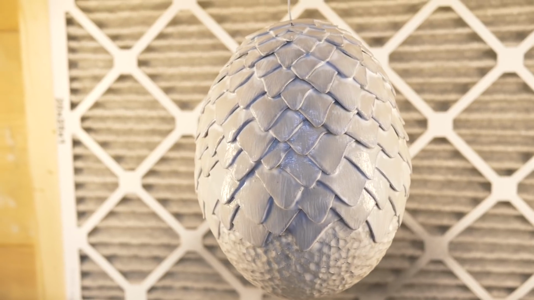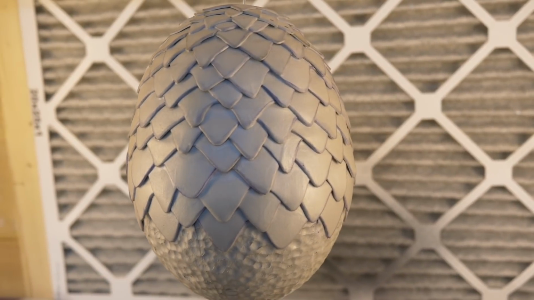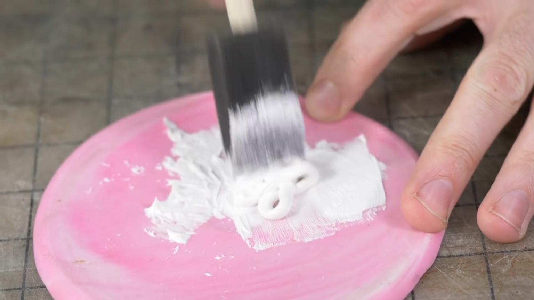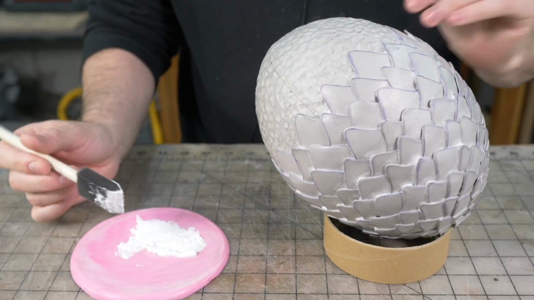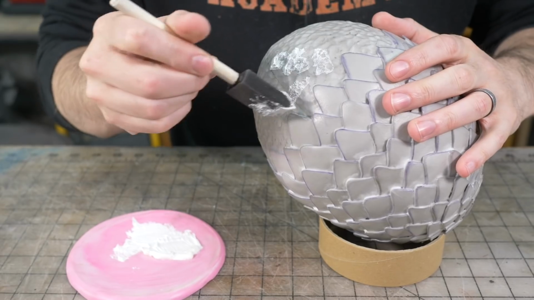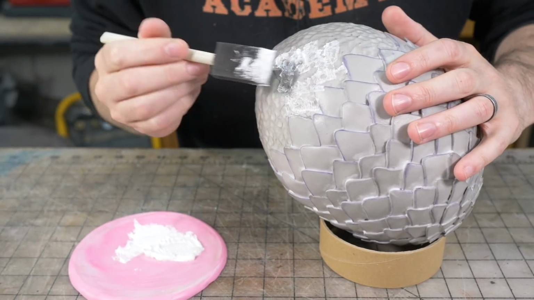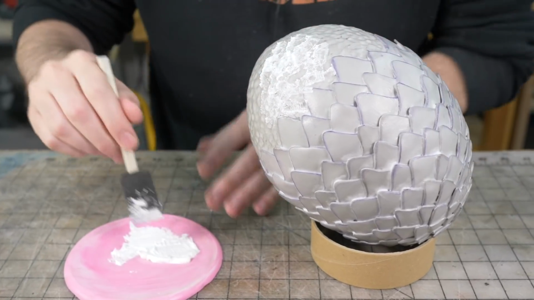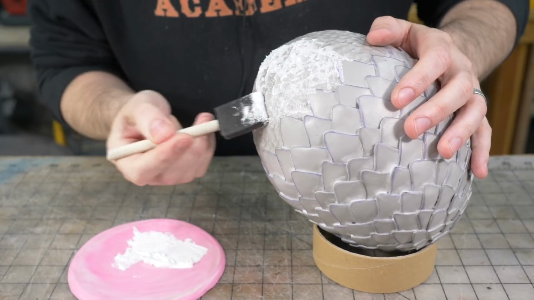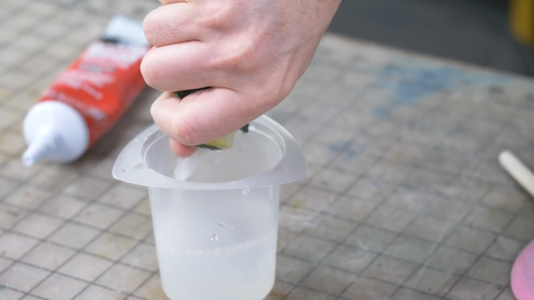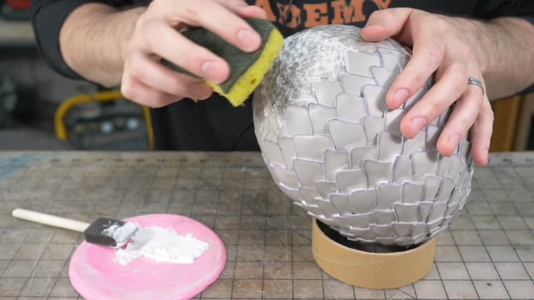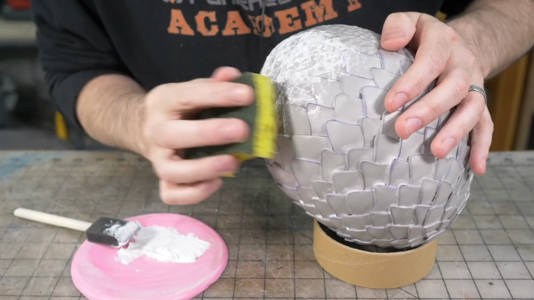I've added a second layer of Mod Podge here and let it dry, mostly. I'm trying something to get more irregular texture down here. This is Quick Seal. We usually use it to fill in seams on foam, but it's really thick, and I want to use it to kind of add another layer of texture to our egg here. And because it's so thick, it's leaving a relief. Anyway, I've got a wet sponge here to sort of knock the peaks down a little bit. I don't want it to be pokey, but I do want it to be a little bit weird and irregular.